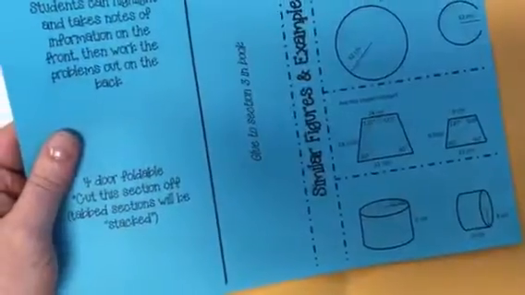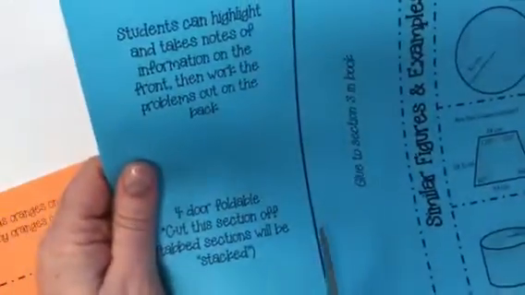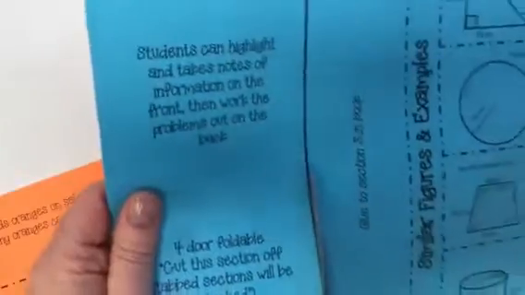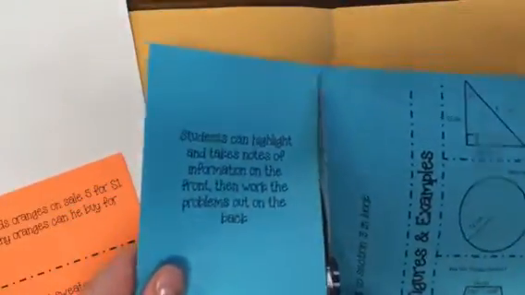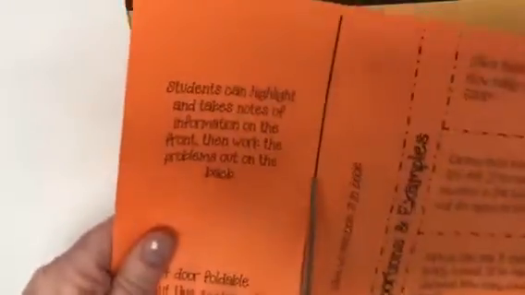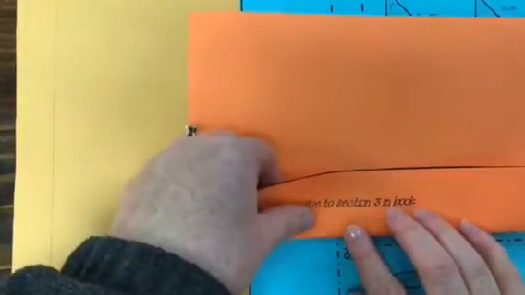We're going to go ahead and cut off this section right here. We don't need it. Same thing on proportions and examples. We're going to cut off this piece right here, because we don't need it either. And then we're going to fold them on the dotted line. This first fold is going to take place here.